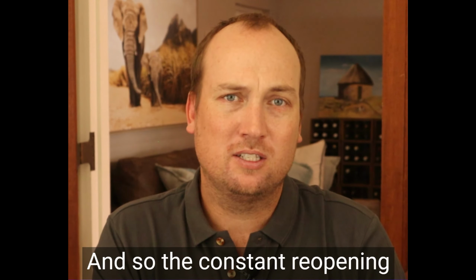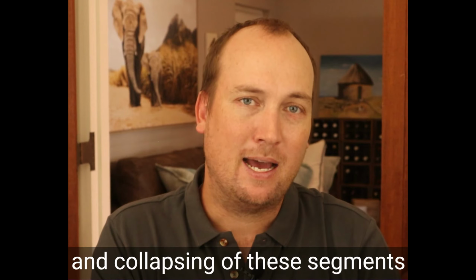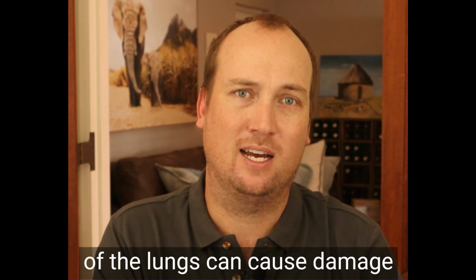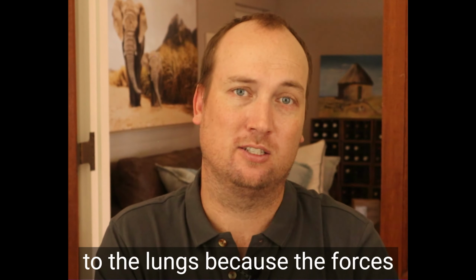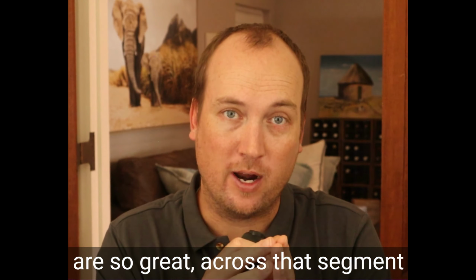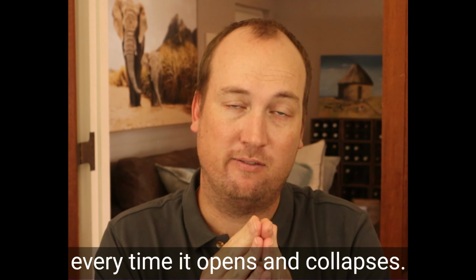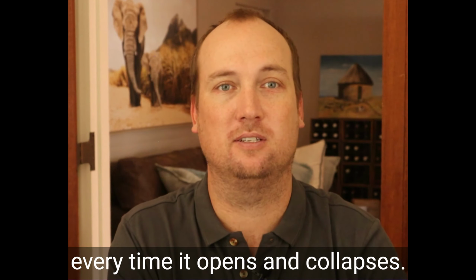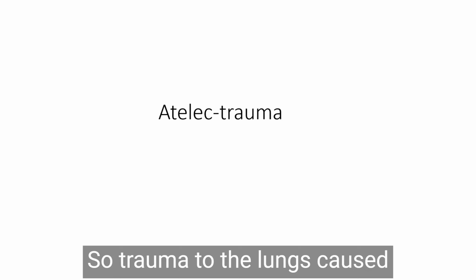And so the constant reopening and collapsing of these segments of the lungs can cause damage to the lungs because the forces are so great across that segment every time it opens and collapses. And this damage from repeated atelectasis is called atelectrauma. So, trauma to the lungs caused by repeated atelectasis.